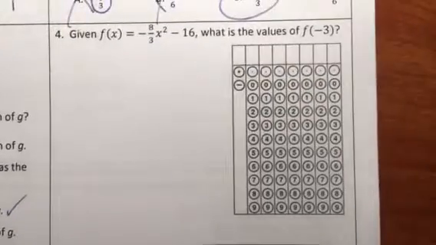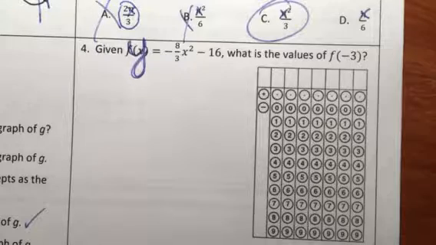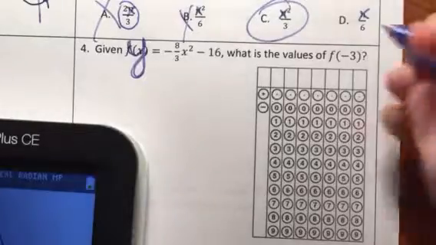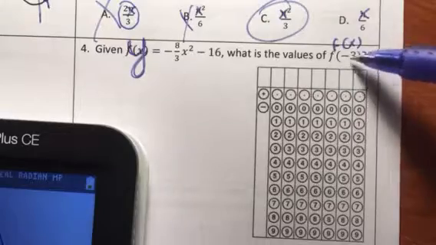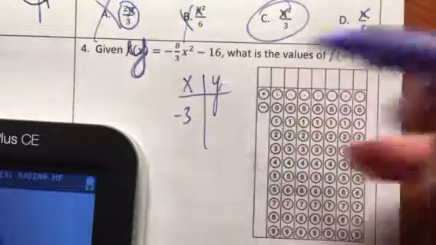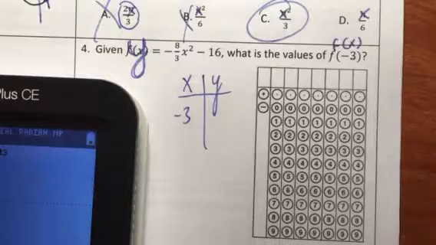Okay, so number 4. These are your give me questions. So remember, f of x just means y equals. Given f of x, or y equals negative 8/3 x squared minus 16, what is the value of f of negative 3? So what I need you to know is that this is f of x, so this is giving you x. They're saying if x is negative 3, what's y? So we're going to go to y equals, and we're going to type in this equation right here.